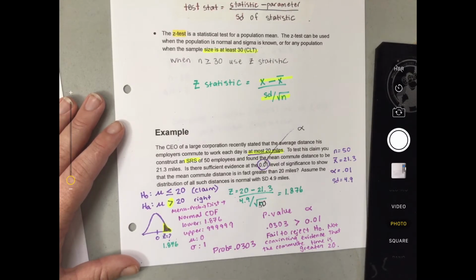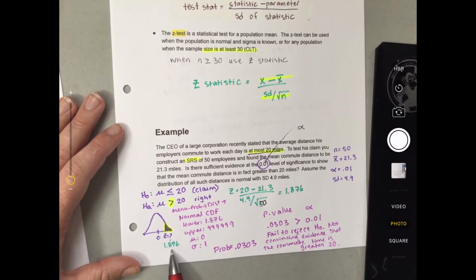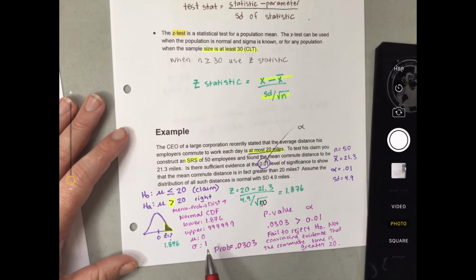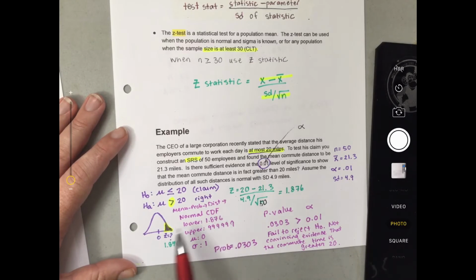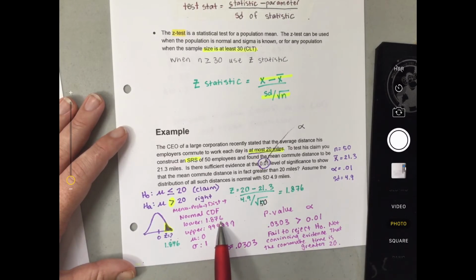Well, how do we go from a z-score to a probability? You can either look at your chart, find 1.876 on your chart, and find what score matches up, but remember that gives you the area to the left, so you'll have to subtract that from 1. Or the way I prefer to do it is you go to menu, probability, distributions, normal CDF. Because it's right-tailed, our lower bound is going to be the z-score we just found, 1.876. The upper bound is just a very big number.